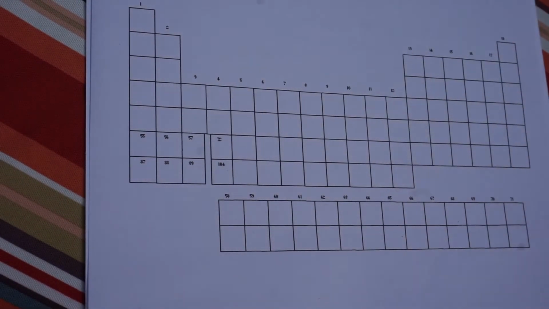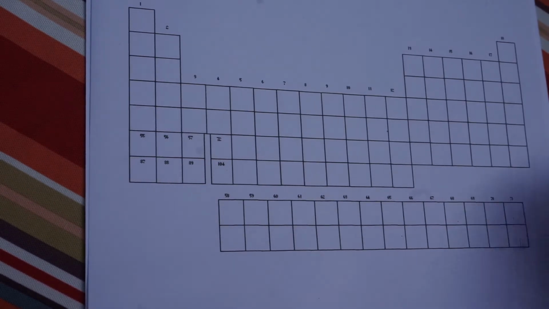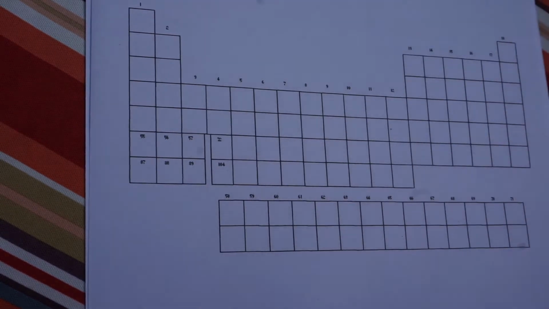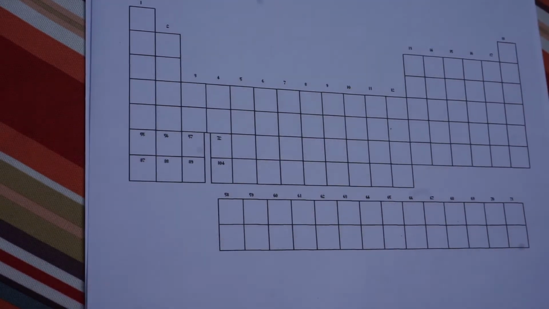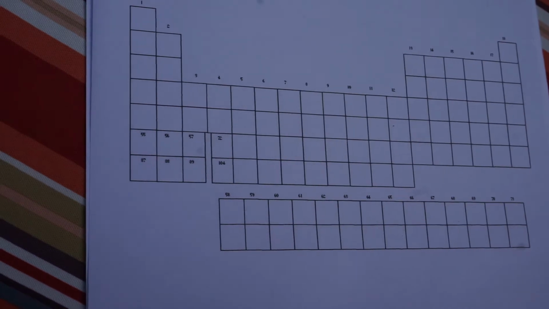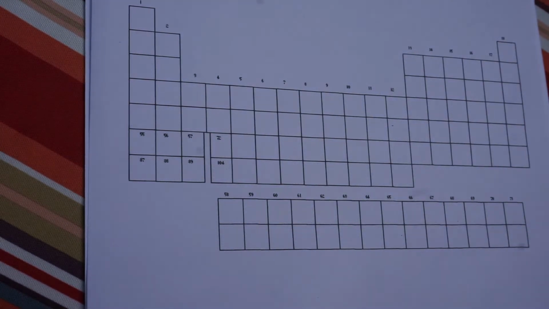I am coming to you from my backyard during quarantine, and I'm putting together this periodic table for you, just as I would have in class last week if we'd gotten together. I figured there was no need to do this on Zoom, that I could just record a video and then y'all could watch it at your leisure at home when you were able to.